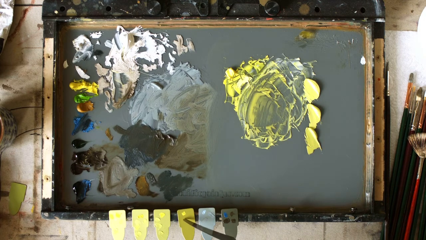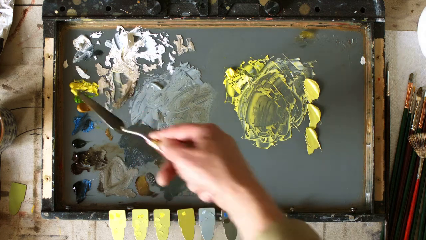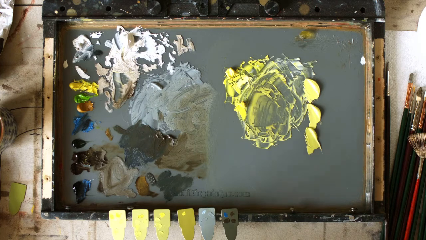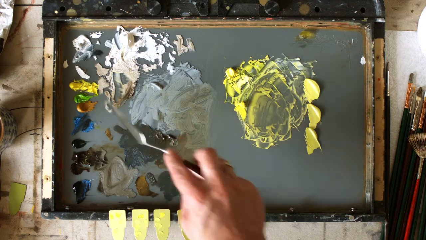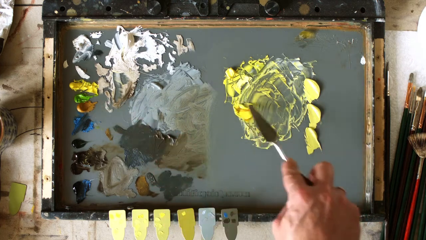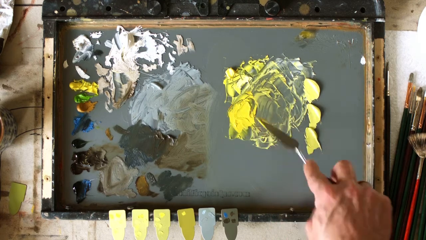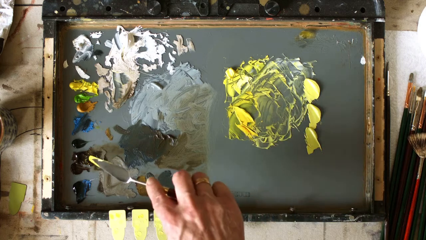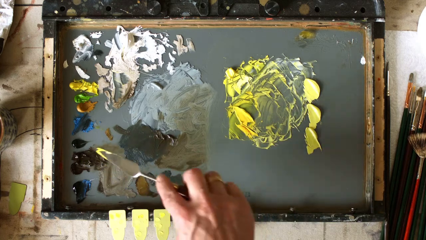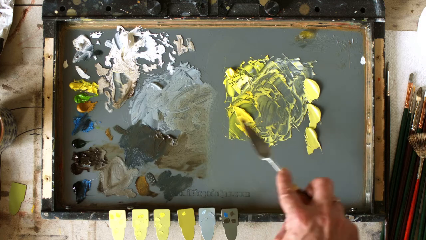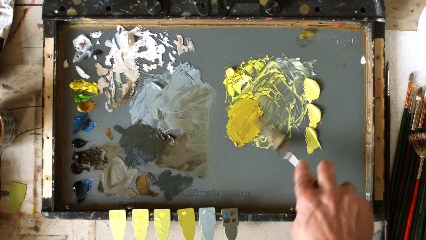Now this one is more towards an orange yellow. I think I'm going to bring that one down with a little bit of yellow ochre, and the reason I put yellow ochre in it is because it's an orangey yellow. I'll bring it down a little bit of the way, and then I'll bring it down the rest of the way with raw umber. And let's see what happens.